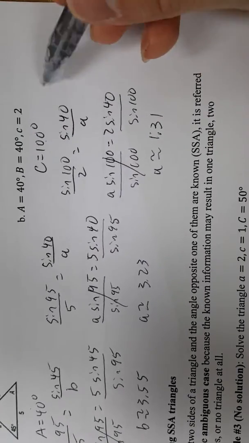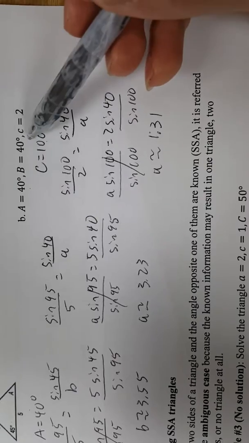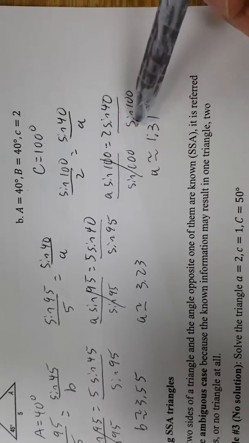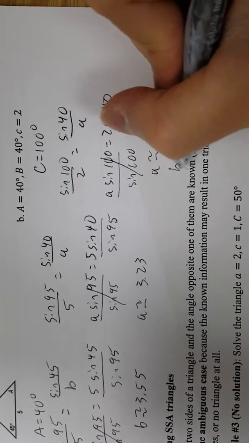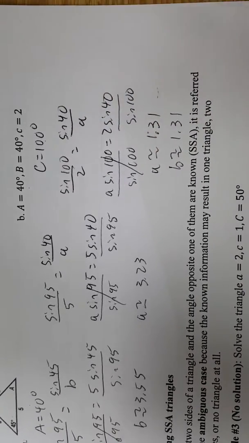And if you actually look, angle A and angle B are the same thing. So you would just do the same calculation and arrive at the same answer. So both A and B are 1.31.